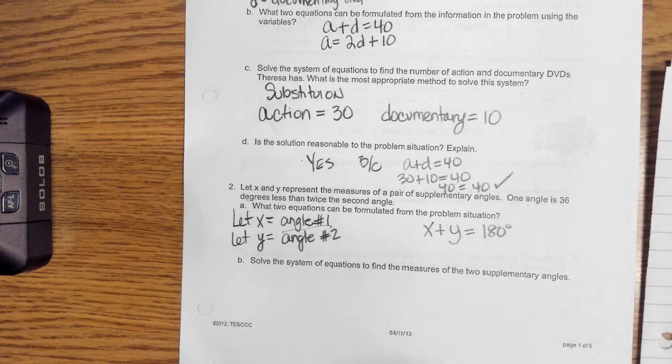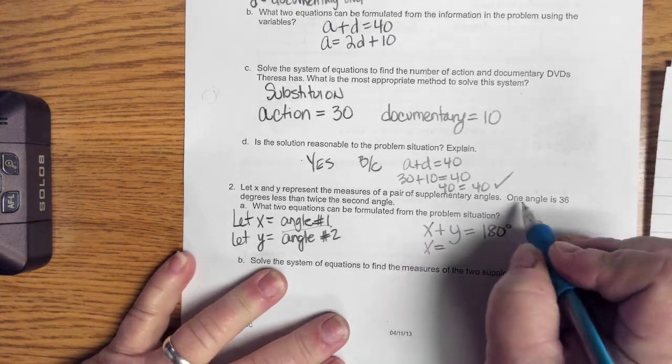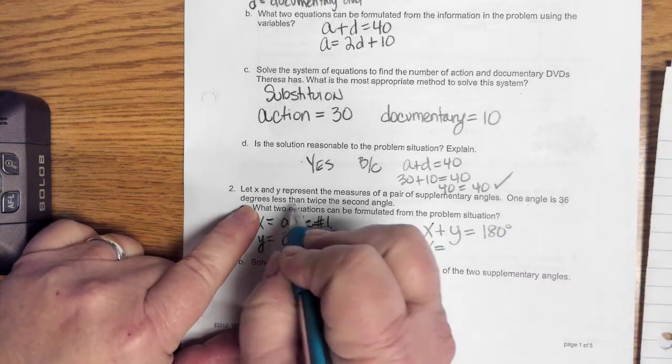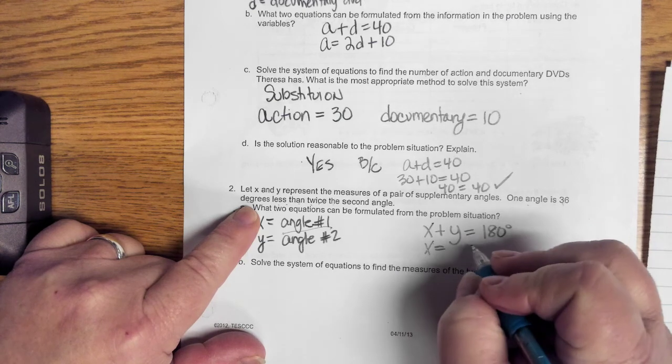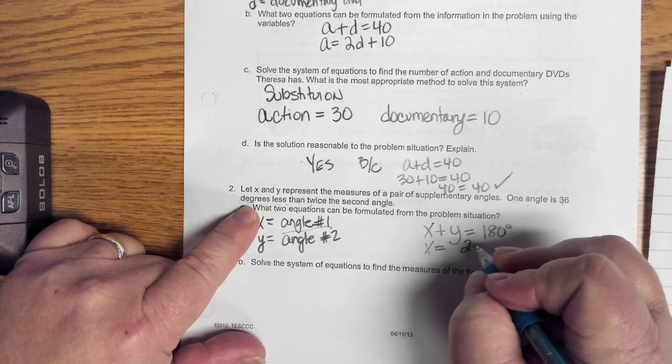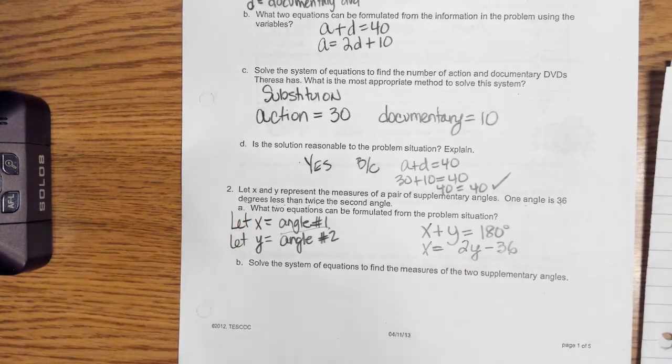But for verbiage reasons, because I have already designated x is angle number 1 and y is angle number 2, then I need to make sure that one angle is 36 degrees less than twice the second angle. So how am I going to write that? x equals 2y minus 36. Remembering that less than means the number is going to come after the variable.